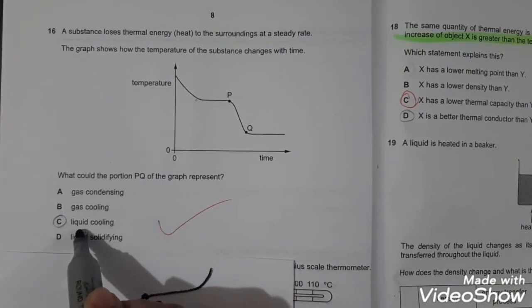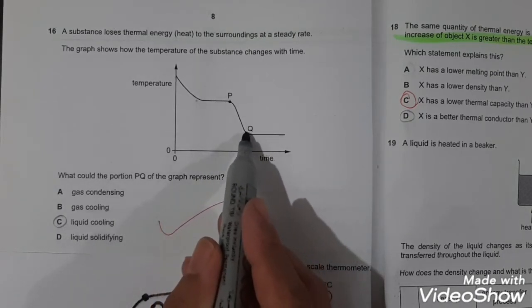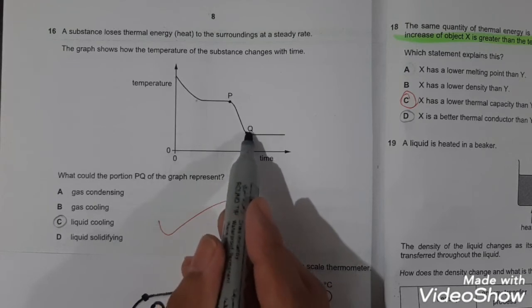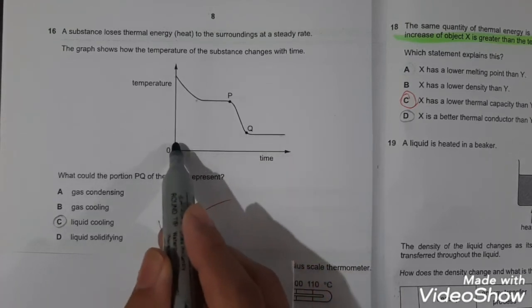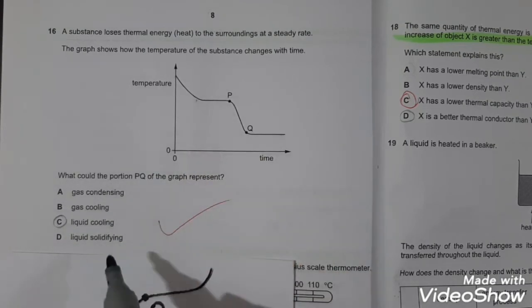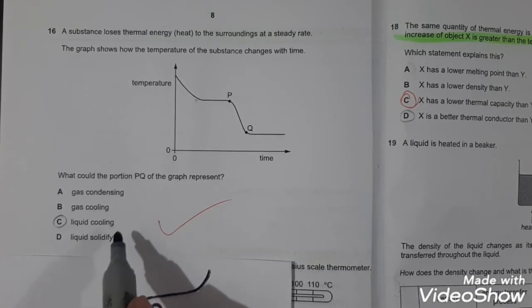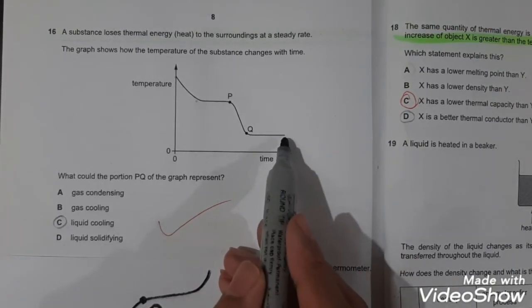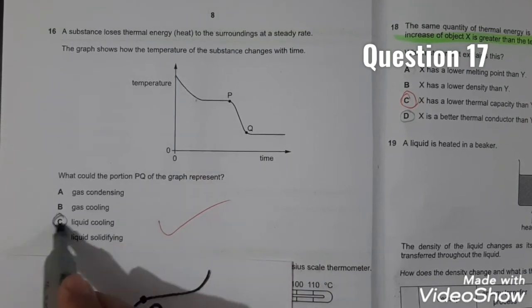But in C, it's liquid cooling. So from P to Q, it's cooling because after Q it reaches its normal temperature, which is above zero but not extreme high temperatures. So C, and then in D, it's liquid solidifying, which means it's turning into ice or reaching 0 degrees. So D is also incorrect. So C will be the correct answer.